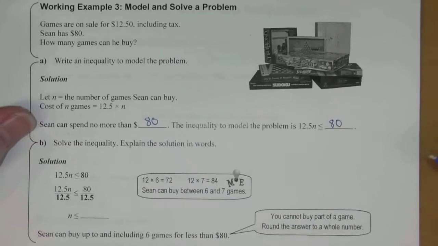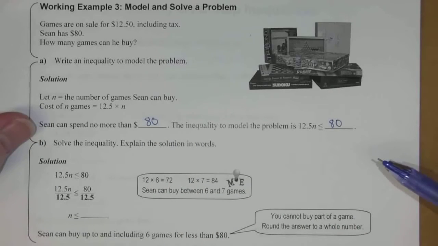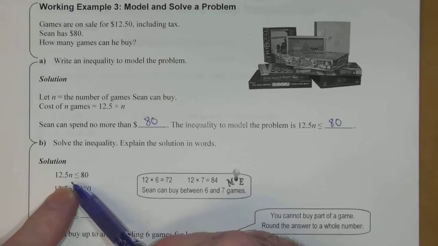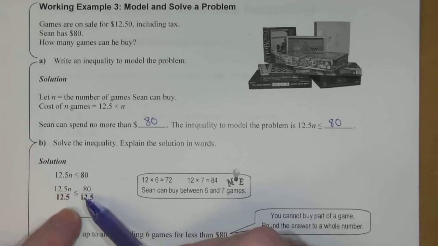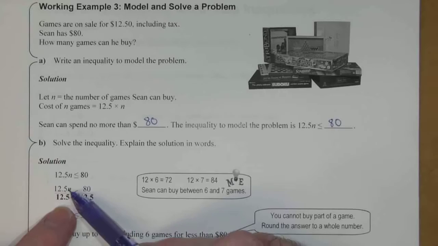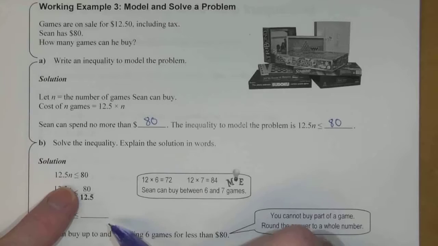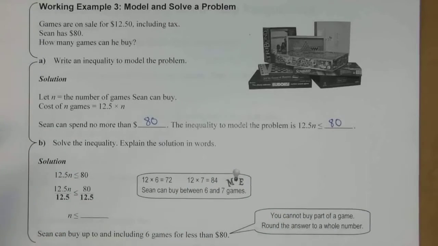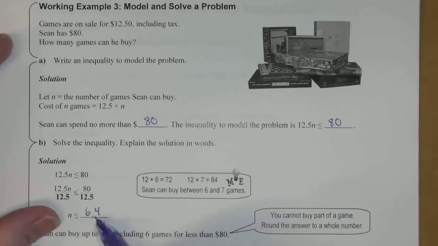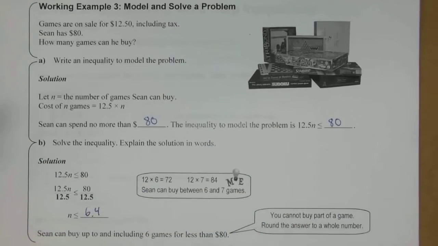So we can now solve the inequality and see how many games he can buy. So 12.5 times n is less than or equal to 80. We can divide both sides by 12.5 to get n by itself. We're going to isolate n. So 12.5 divided by 12.5 becomes just n. And then 80 divided by 12.5 is actually equal to 6.4. So n is less than or equal to 6.4.